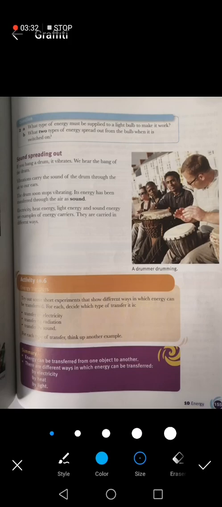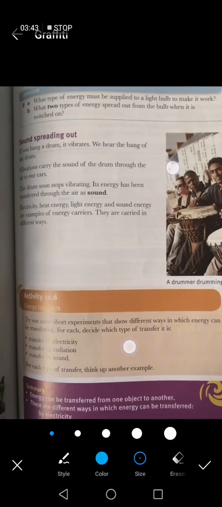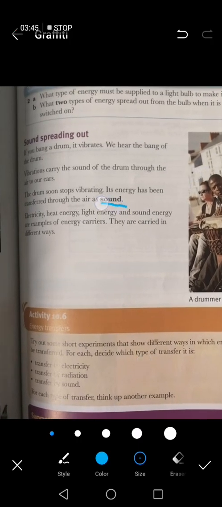So if you bang on a drum, it vibrates. We hear the bang of a drum, and this is also true with any other instrument and with our voices when we speak. So this is called sound.